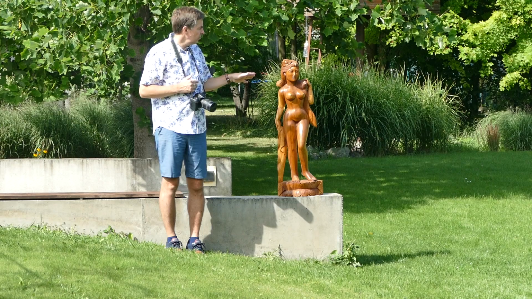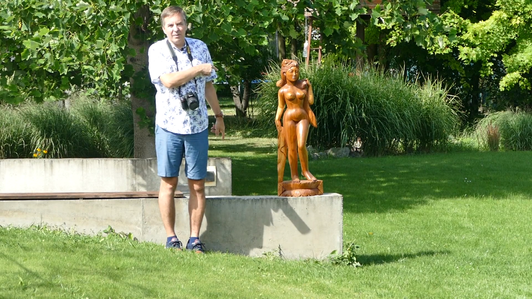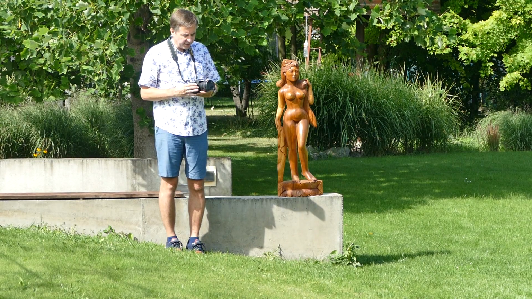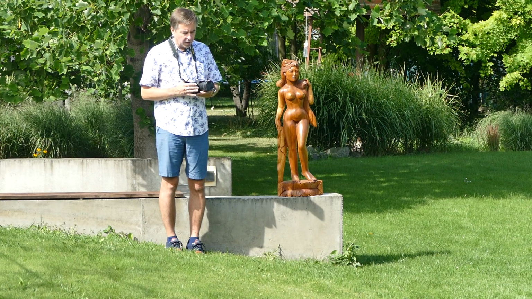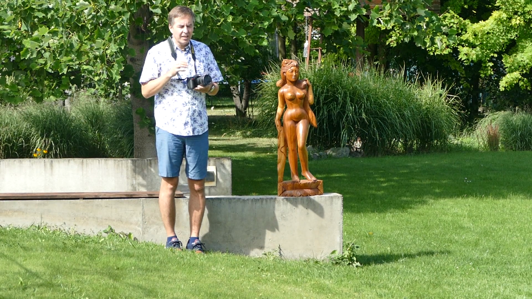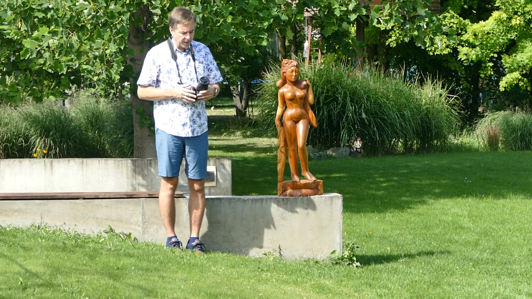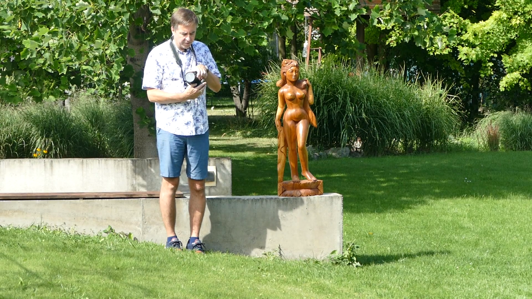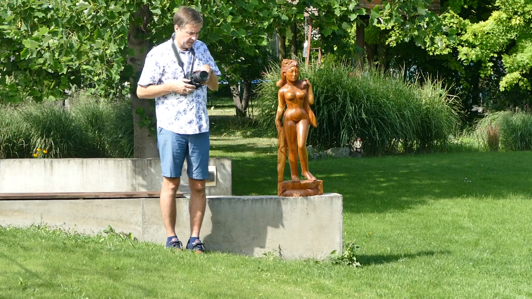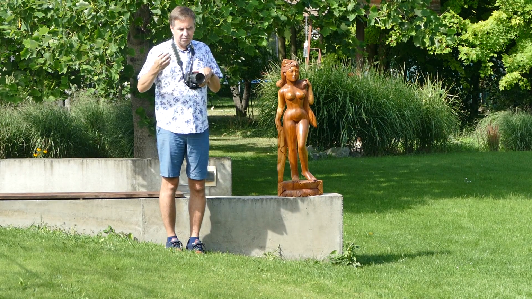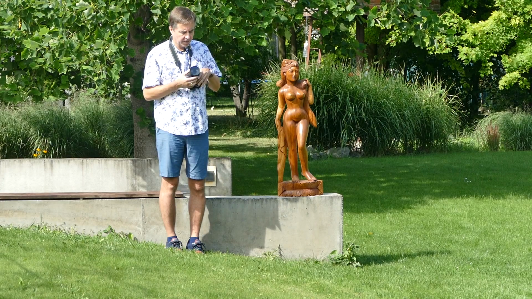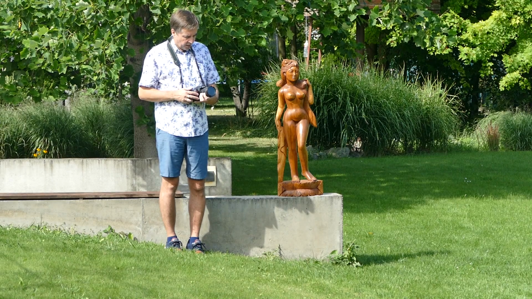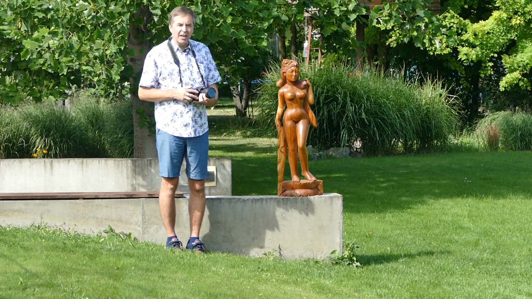So now don't move, Vayan. I will make some videos, some photos of Vayan, and I will fix my aperture now to the lowest possible level. In fact, this is a zoom camera, and zoom cameras usually have this aperture let's say flexible, and this camera is from 3.5 to 5.8.